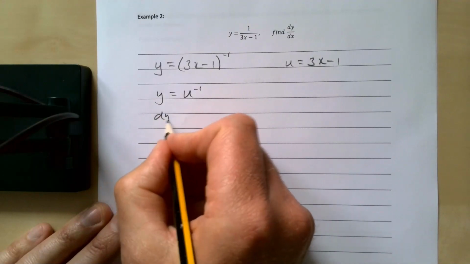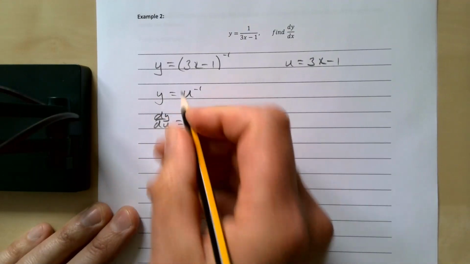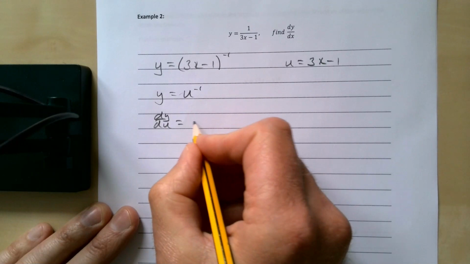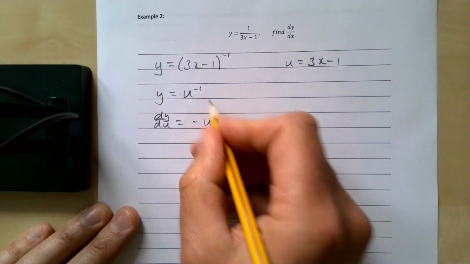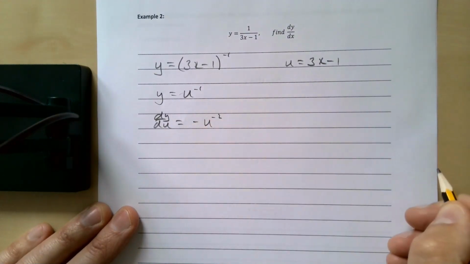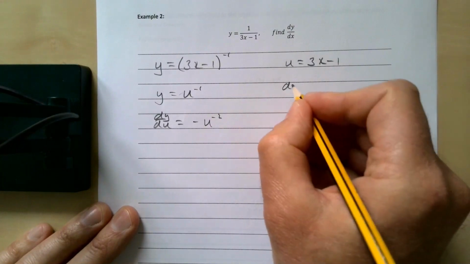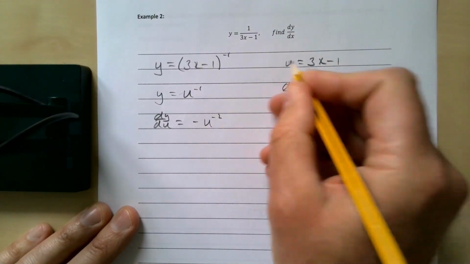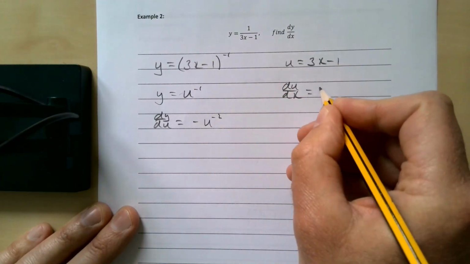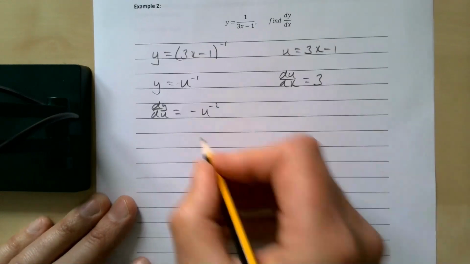And dy by du, again you need to think about that to make sure you're getting it right. Multiply through, so minus u, take away 1 from the power, to the power of minus 2. du by dx, differentiating this bit, is going to give me 3.